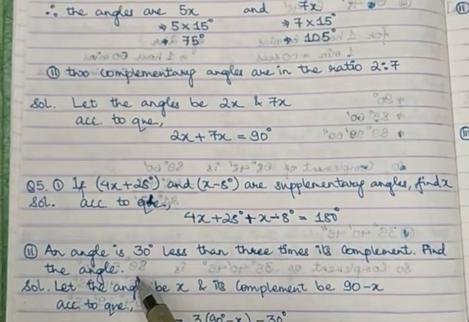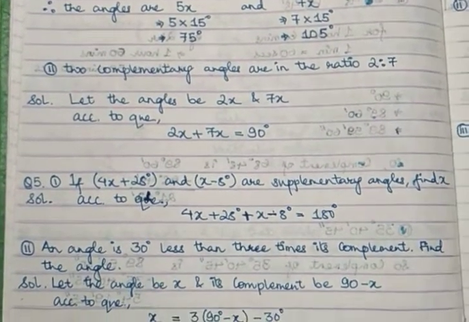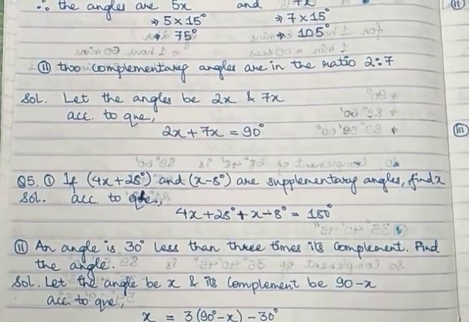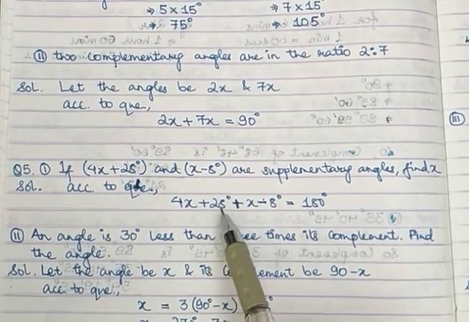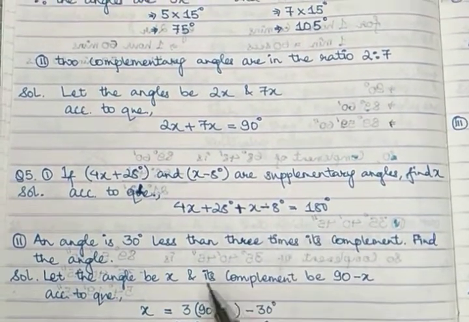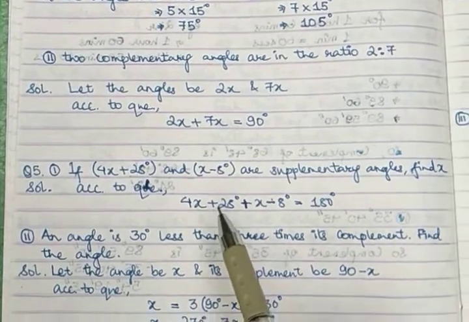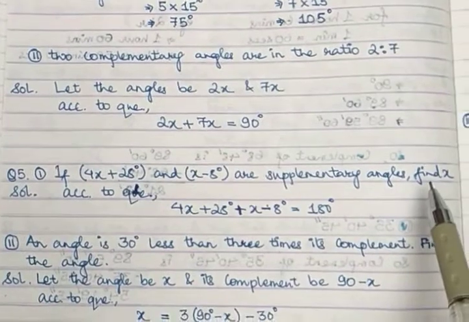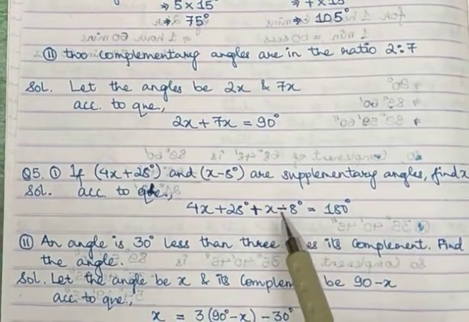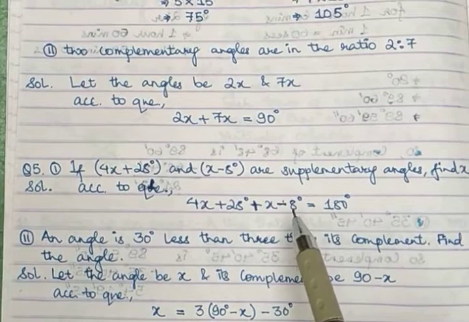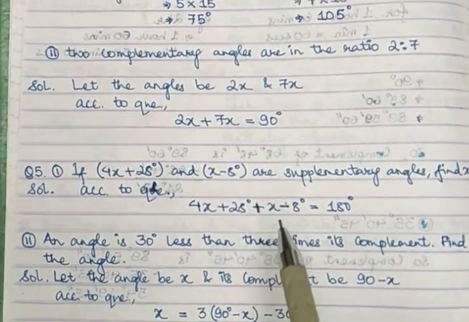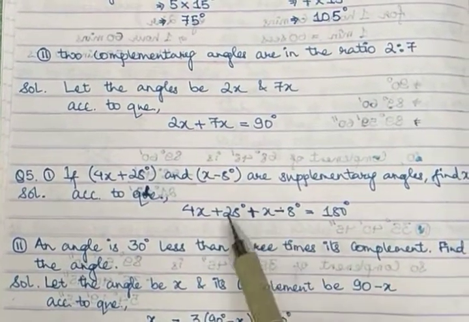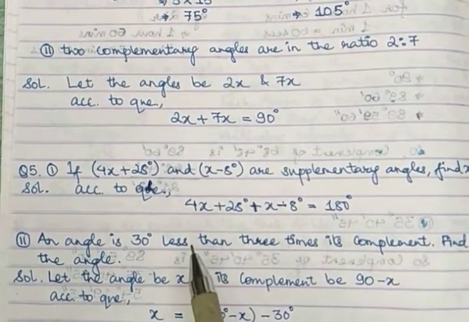So simple, according to the question, supplementary means what? As I've already said, the sum will be equal to 180 degrees, isn't it? The angles were given. So simple, what I have done here is 4x plus 28 plus x minus 8 equals 180 degrees. Remember, in this sum we just need to find the value of x. See, the question states find x, not the angles. Now I have formed the equation. All you need to do is solve it and find the value of x. No need to find the angles. Okay, simple, solve the linear equation, get the value of x, that's it.